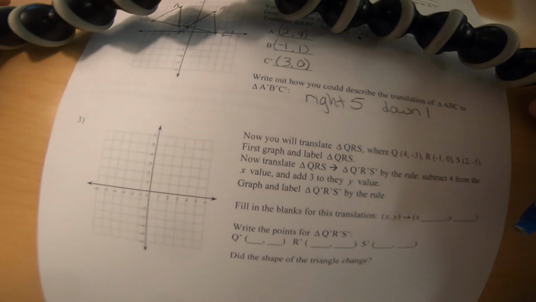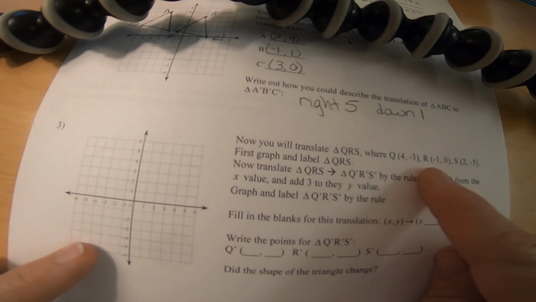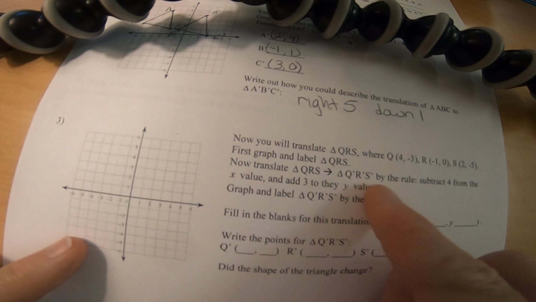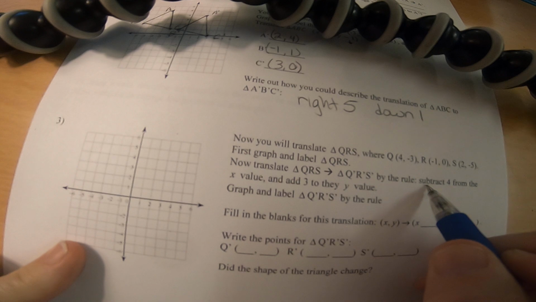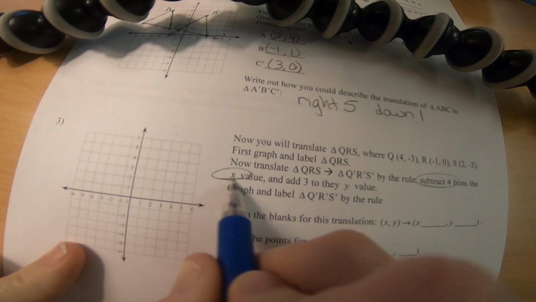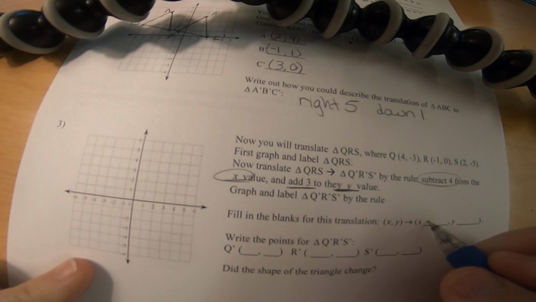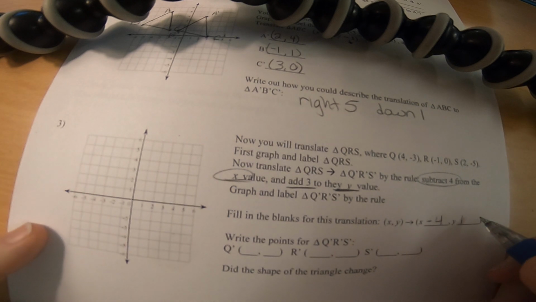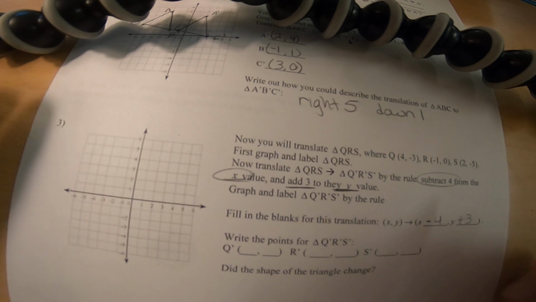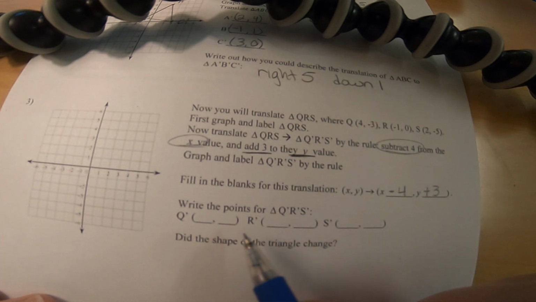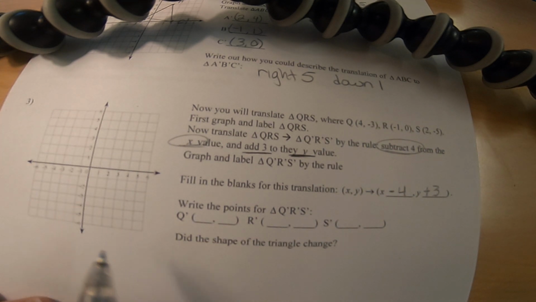3. Now we're going to take this triangle here, triangle QRS, and we're going to graph and label it. Then we're going to translate it by subtracting 4 from the x and adding 3 to the y. So we're going to subtract 4 from x, and we're going to add 3 to y. Okay, so you can either do that with each point and then graph both, or you can graph and then just count over.